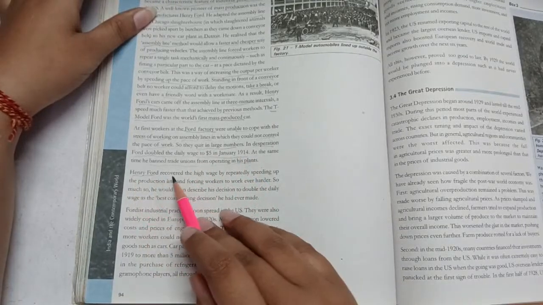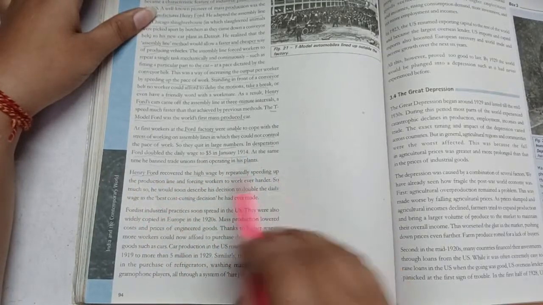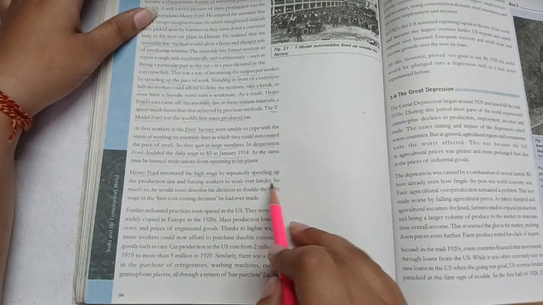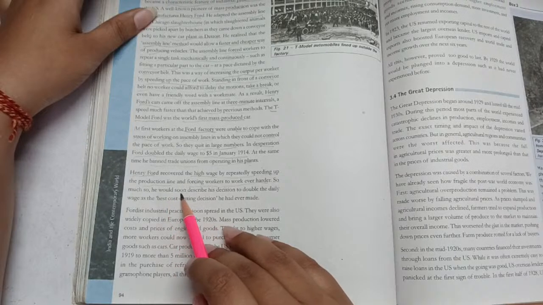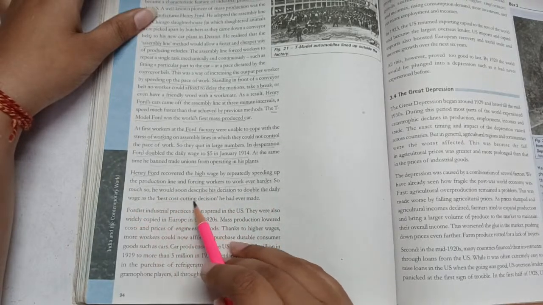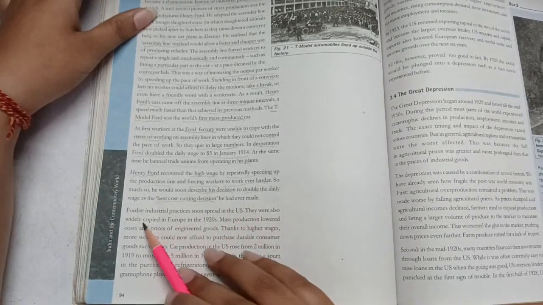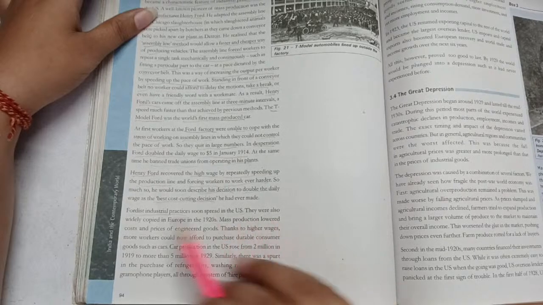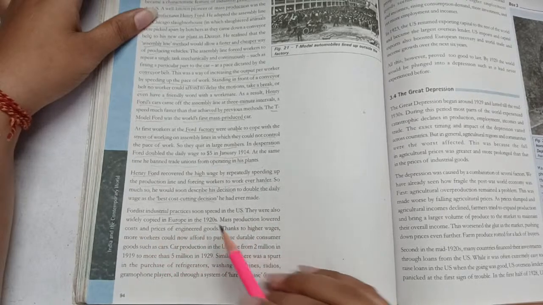Henry Ford recovered the high wage by repeatedly speeding up the production line and forcing workers to work ever harder, so much so that he could soon describe his decision to double the daily wage as the best cost-cutting decision he had ever made. Fordist industrial practices soon spread in the US. They were also widely copied in Europe in the 1920s.